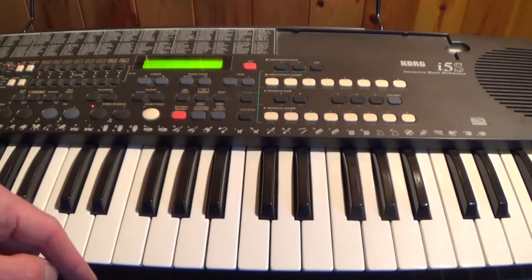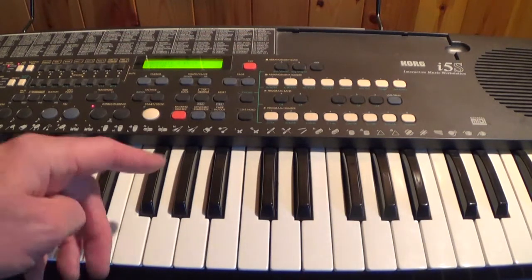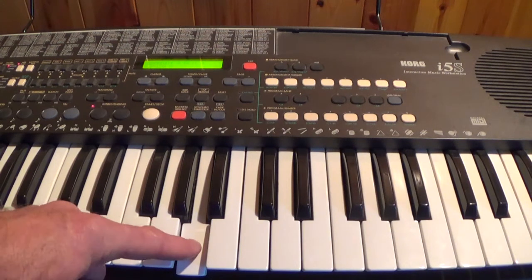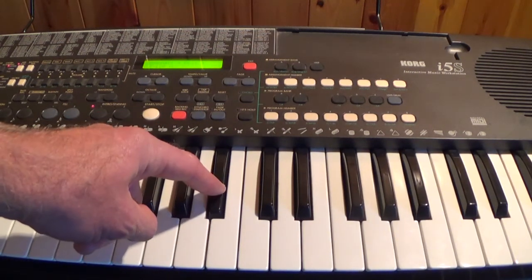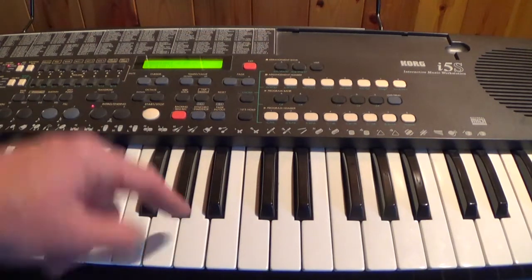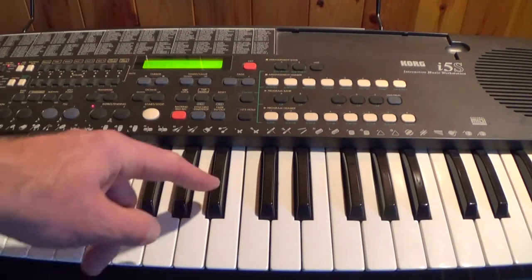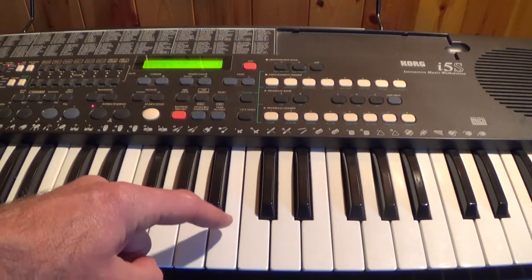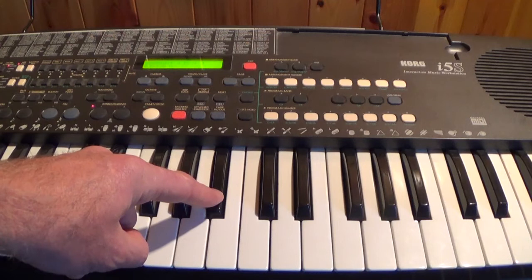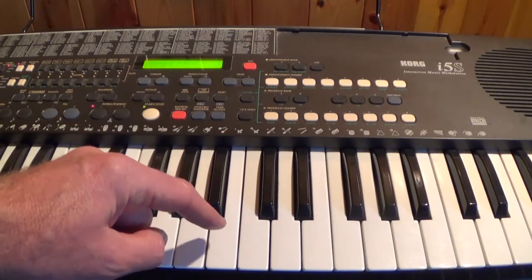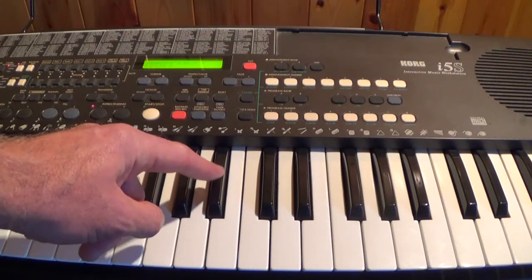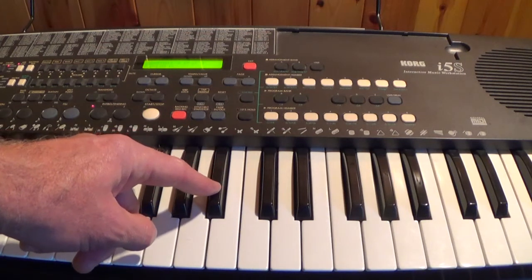Those black notes are known as sharps and flats. So the first one we play, this is A. We move up a semitone. That note is known as A sharp. We increase the pitch by a semitone. If we had to start at B and move back a semitone, it's the same note, but it's known as B flat. So that black note is A sharp or B flat.